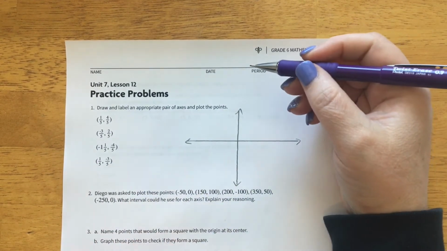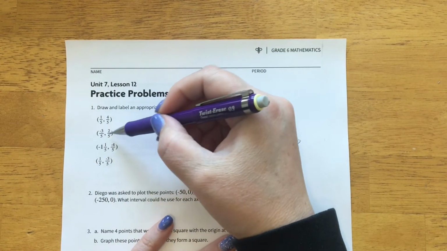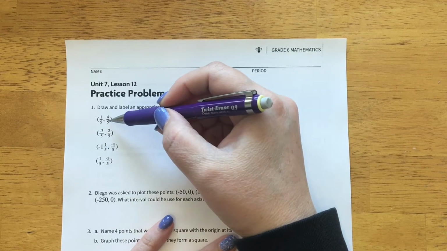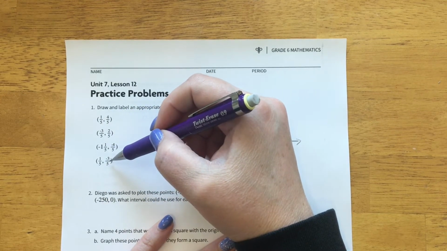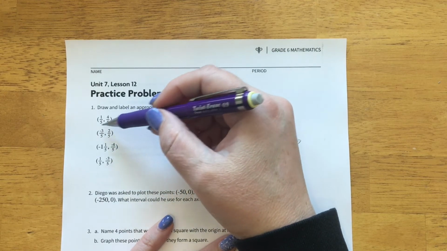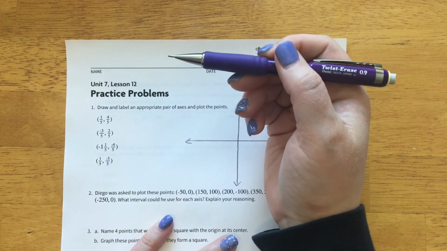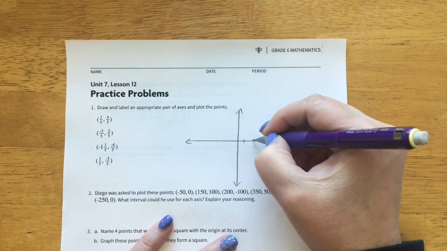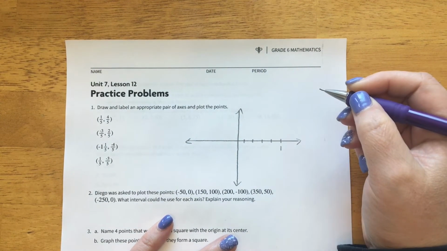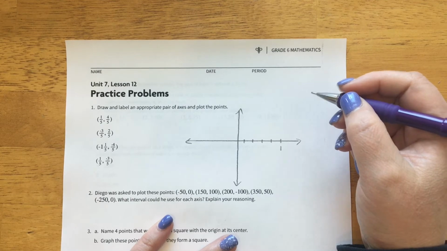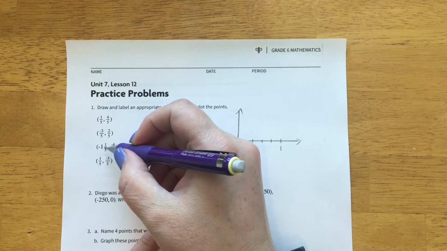Now, looking at my ordered pairs here, 1/5, 4/5, -3/5, 2/5, everything is in fifths. So what if I make each tick mark a fifth? That makes sense, doesn't it? So 1/5, 2/5, 3/5, 4/5, 5/5 is going to be one whole. Do I need to go bigger than that? It looks like I will need to go bigger than that in the negative direction, won't I?